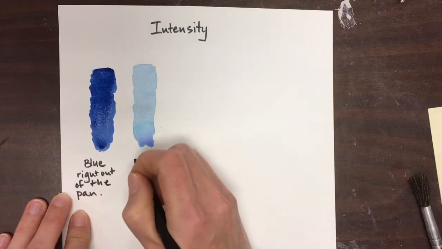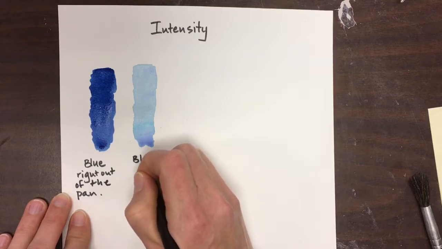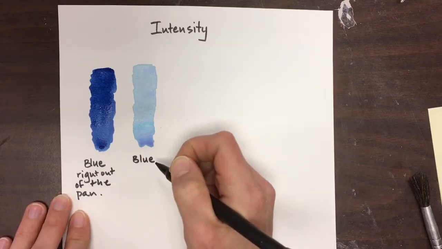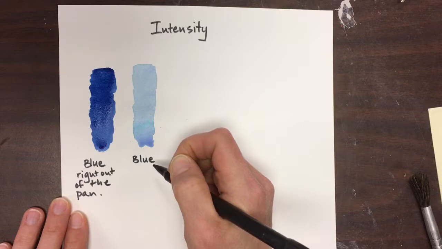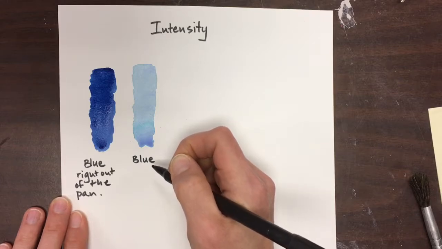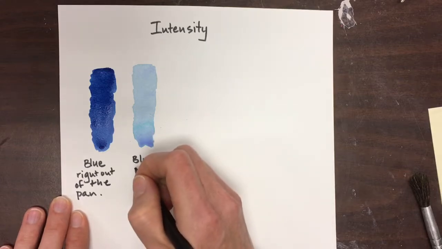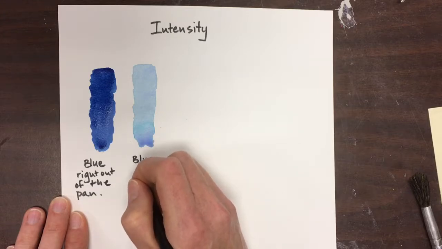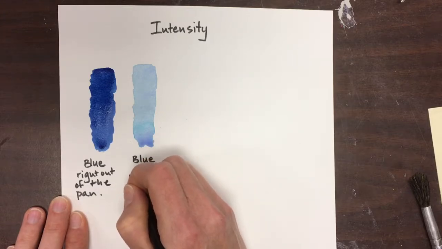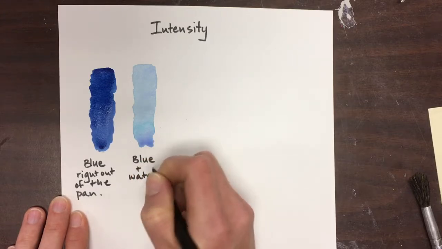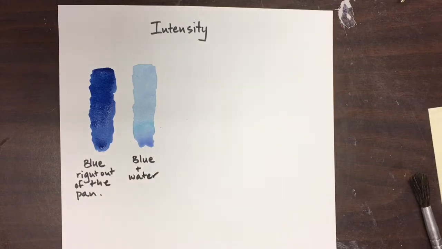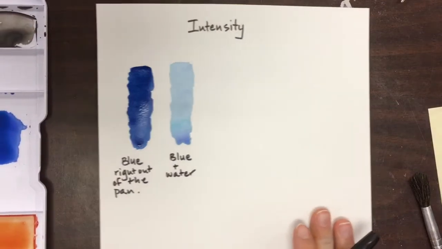The first method I can use is to dilute that color with water. And the more water I mix into that color, the less intense it will become. And this is a technique that we use in watercolor painting quite a bit. If we want to make something look softer, less intense, we simply mix a little bit more, or in some instances, a lot more water into that color.